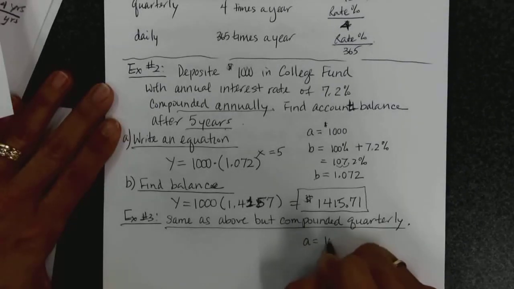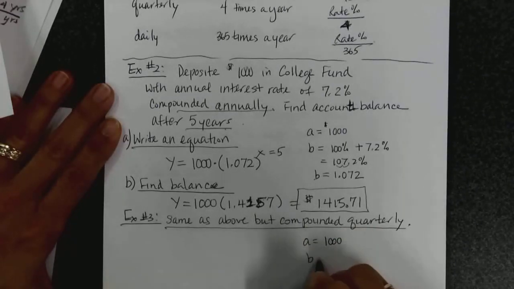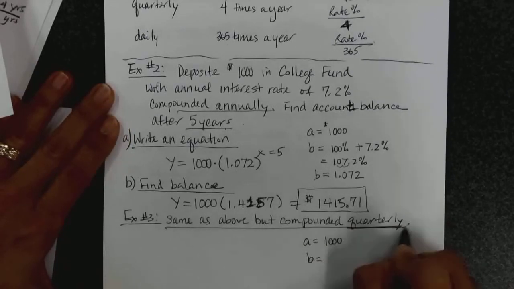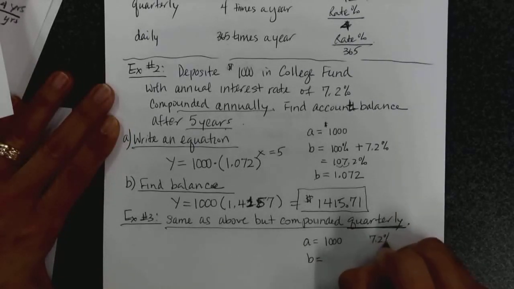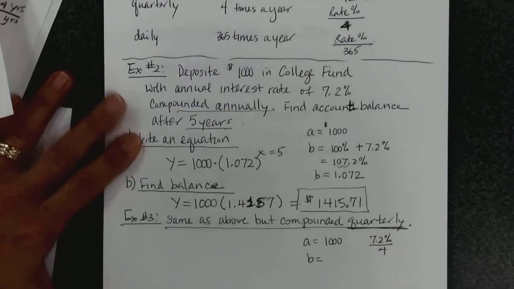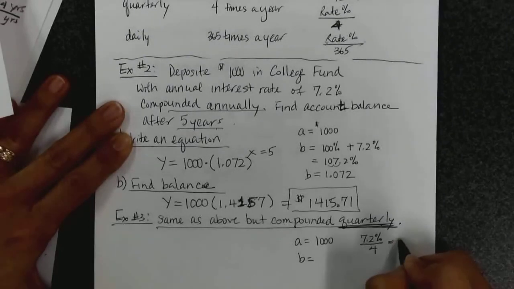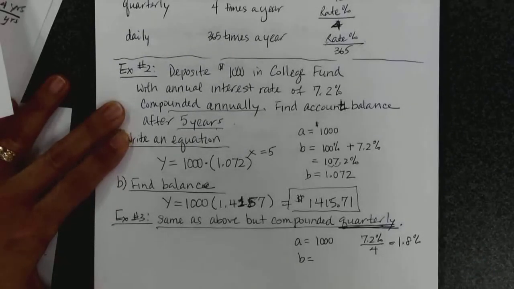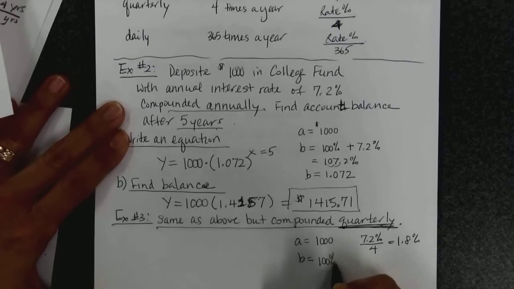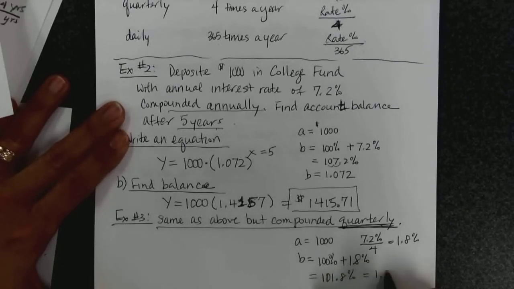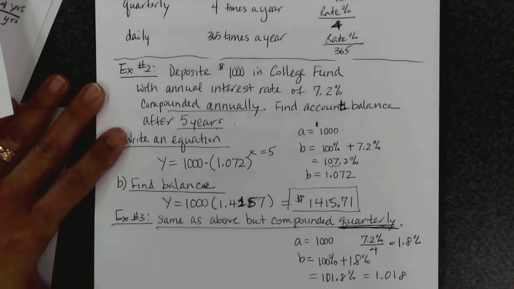So A is the same, $1,000. B, we have to find the new interest rate. So remember, compounded quarterly means we take the 7.2% and we divide it by 4. So that becomes 1.8%. So now my B will be 100% plus 1.8%, which is 101.8%, which is 1.018 in decimals.